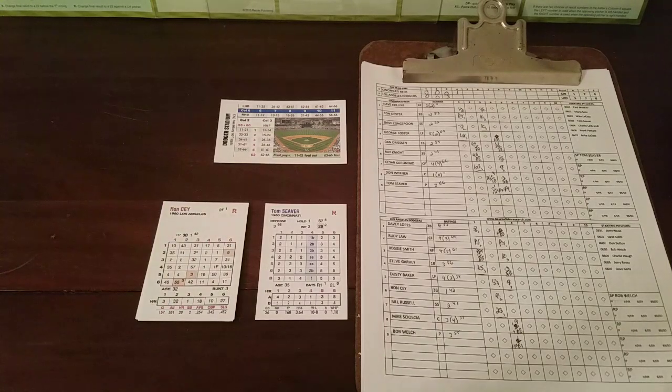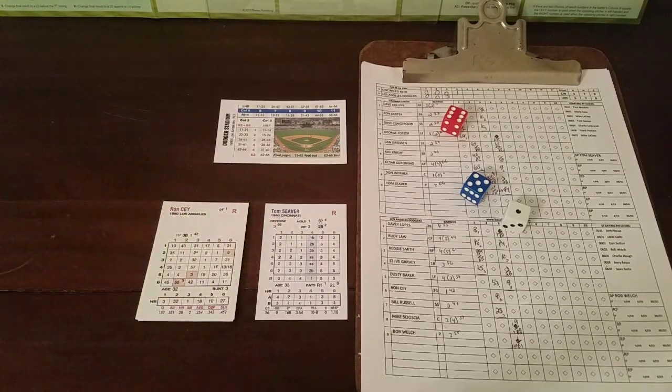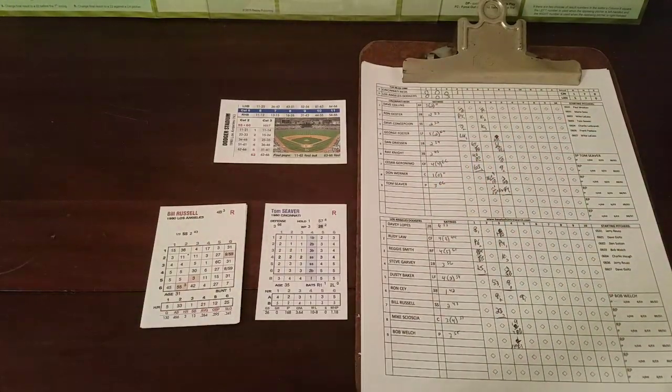All right, here's Ron Say to lead off against Seaver. 6-1 is a 31, and a 6-5 is a 5. That's a 36. That is a fly out to right field. So Ron Say is gone. Here's Bill Russell.